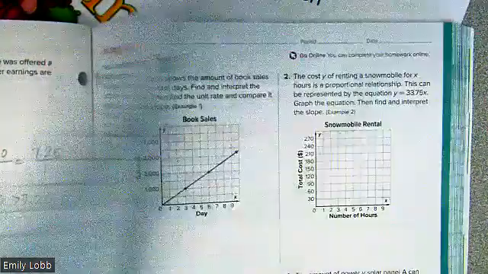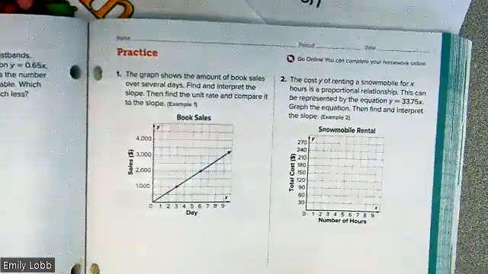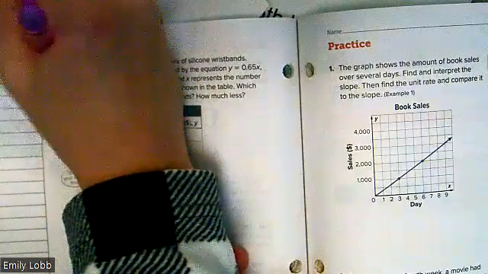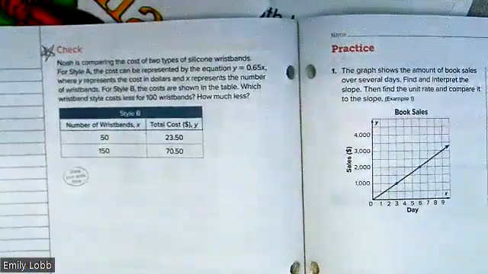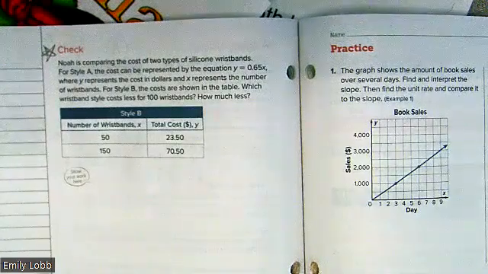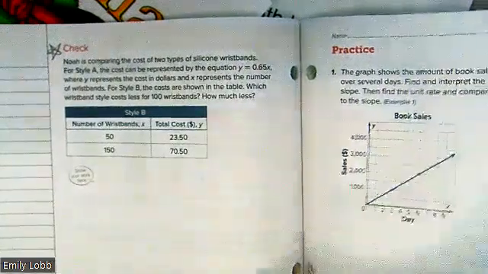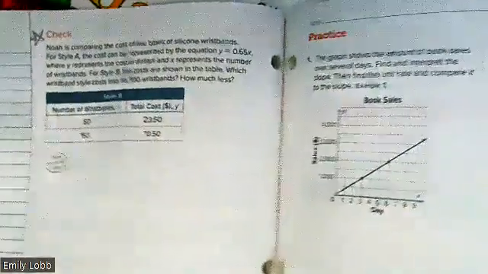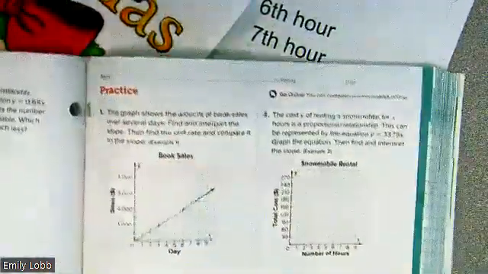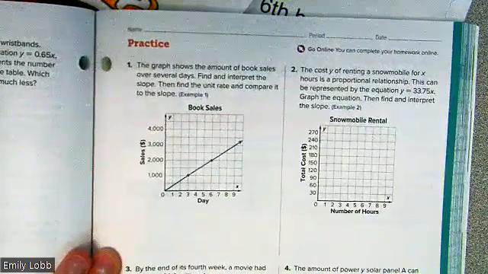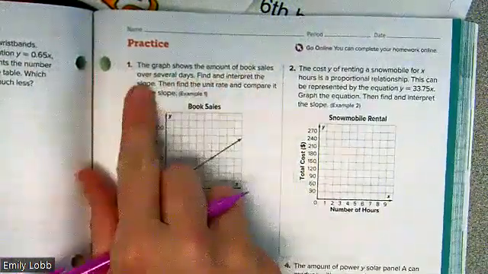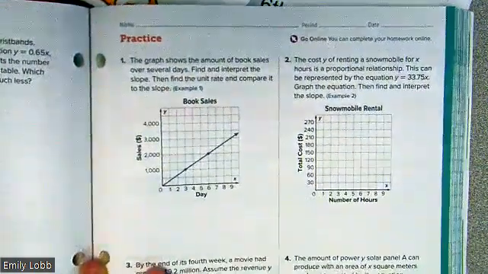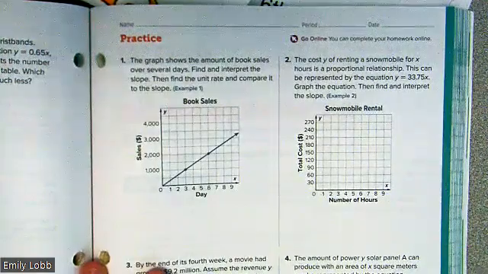Okay? So today, I want you to do this check. So this is part of your practice on page 188. And then I'm really quickly right now going to go over 1 through 4 and leave you with that check and page 190. Okay, so let's review a little bit. On page 189, book sales over several days. Find and interpret the slope. Find and compare the unit rate to the slope.